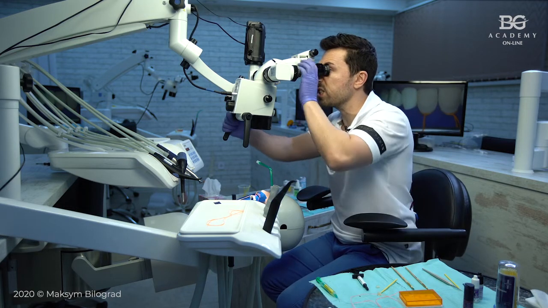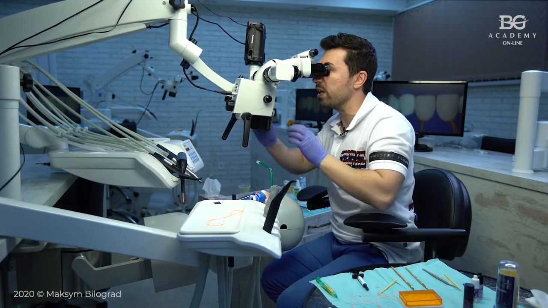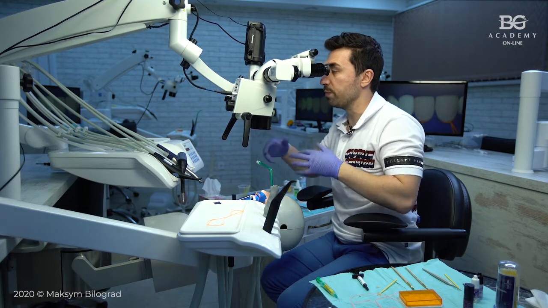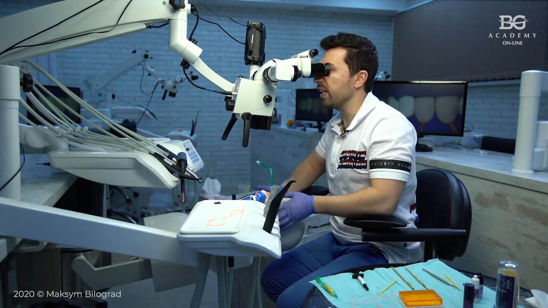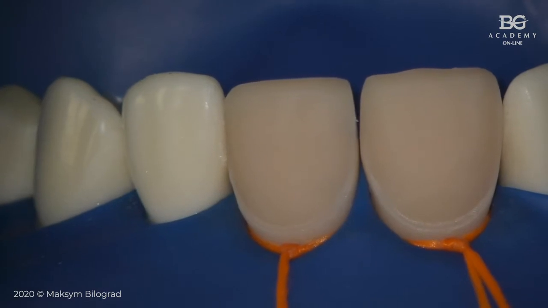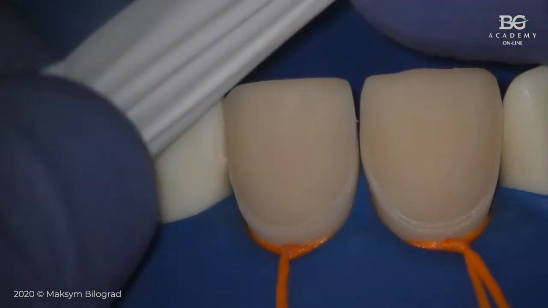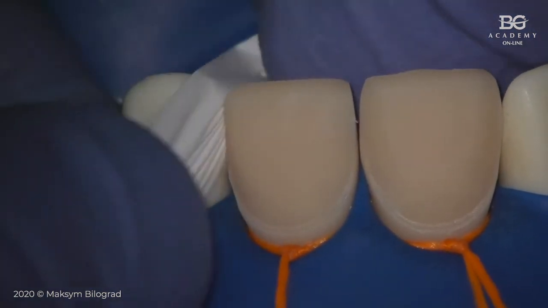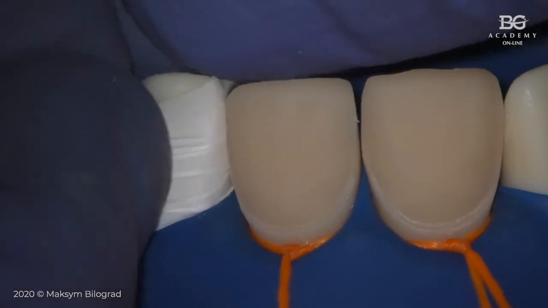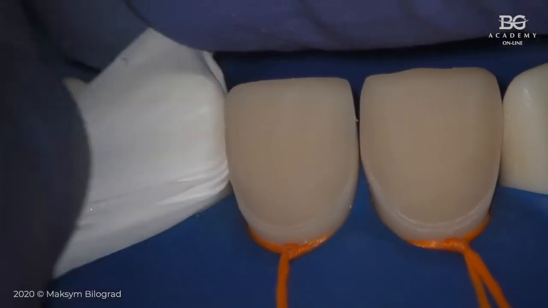tooth preparation. As we decided in this case, I will cement one veneer only, and then another one. So to make predictable bonding process, I have to protect adjacent teeth in front of etching and in front of bonding.